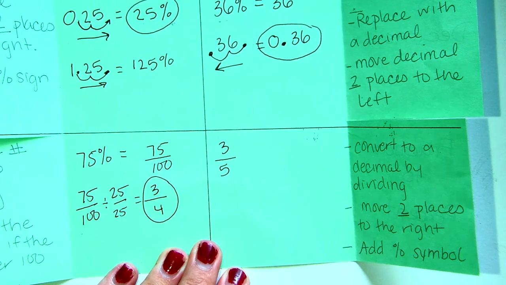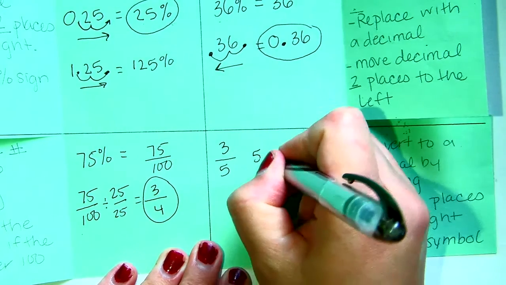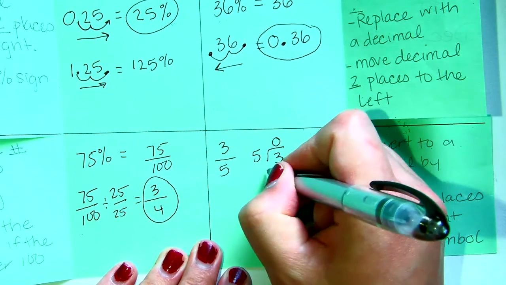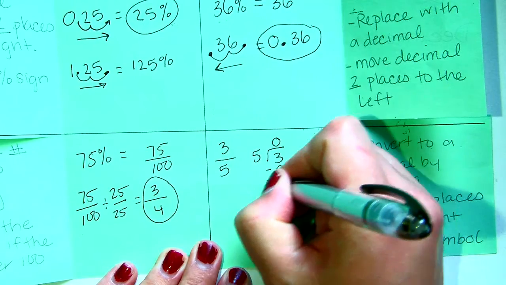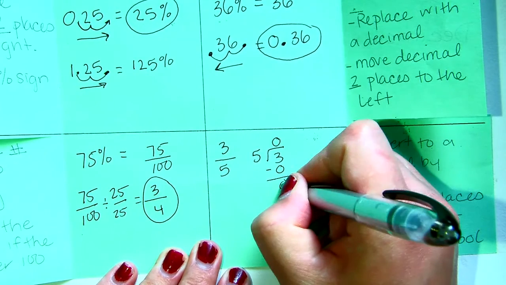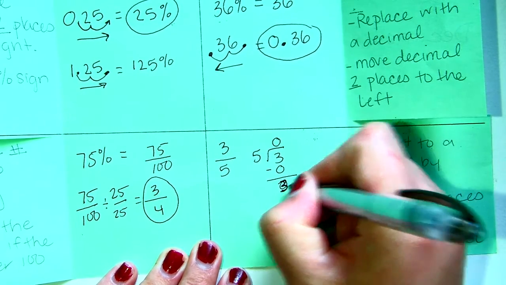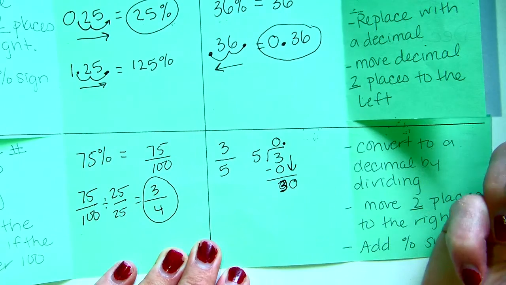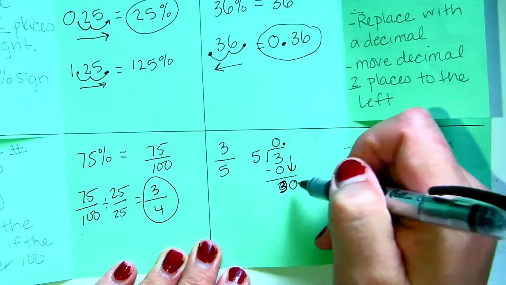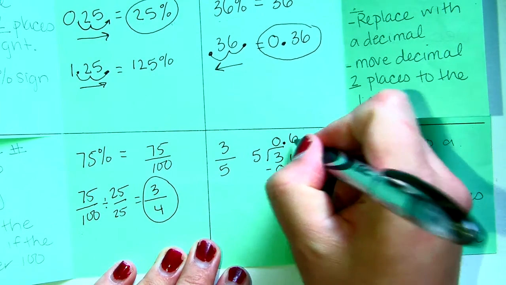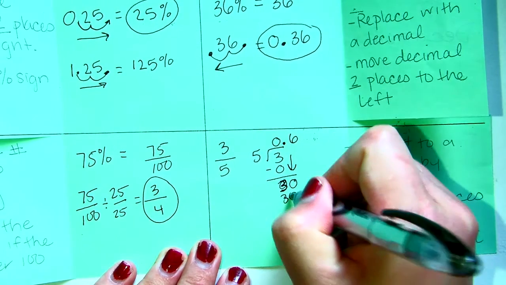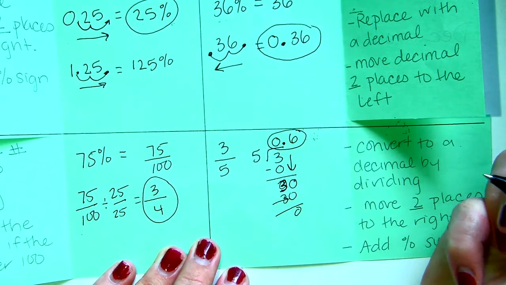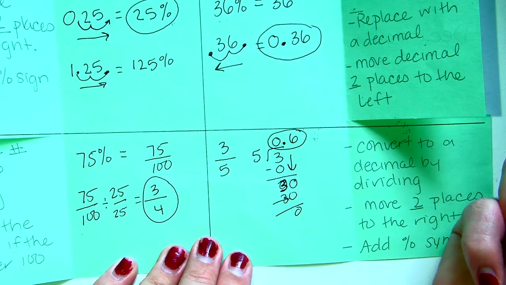So I'm going to go 5 on the outside, 3 on the inside. 5 can't go into 3, so I put a 0. Whoop, that becomes a 3. I bring down an imaginary 0. I put a decimal. 5 can go into 30 now 6 times, so 6 times 5 is 30. That closes out, so my decimal is 0.6.